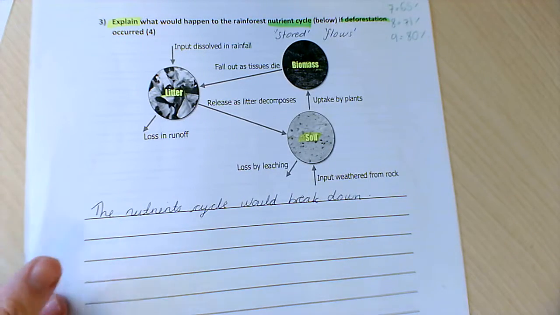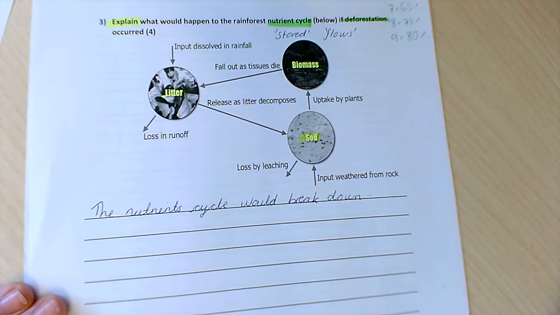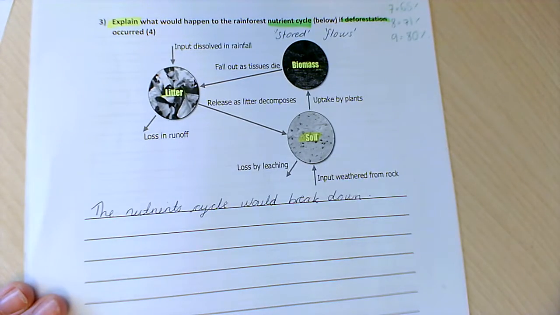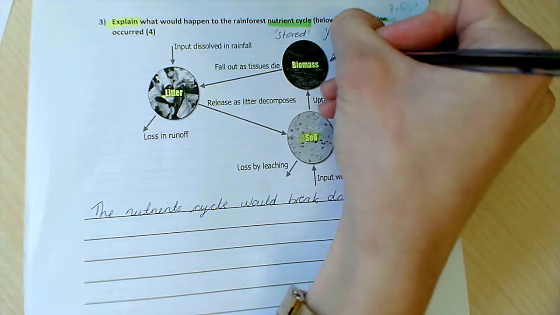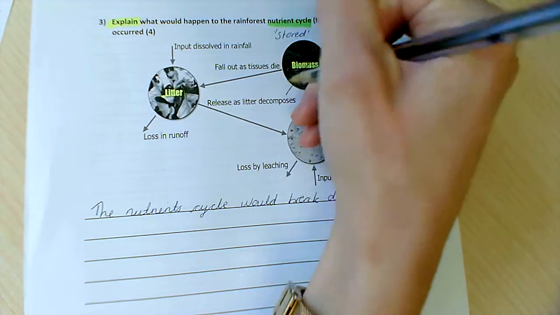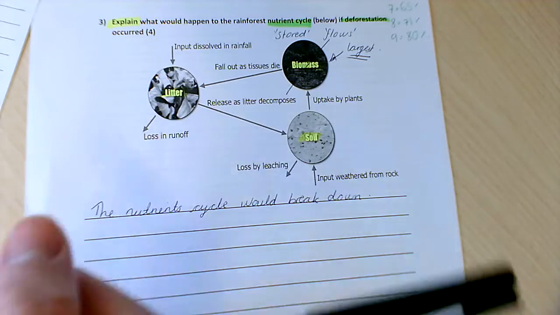Now you have to explain that point. Remember, because it's an explain question, you have to explain why it would break down. So the first thing that you should refer to is the loss of the stores. If you get rid of the trees, there is nothing for the nutrients to be stored in. So this biomass here is the largest store of nutrients, and if you get rid of it, you're going to lose that nutrient store. So that would be the second point that I would make.